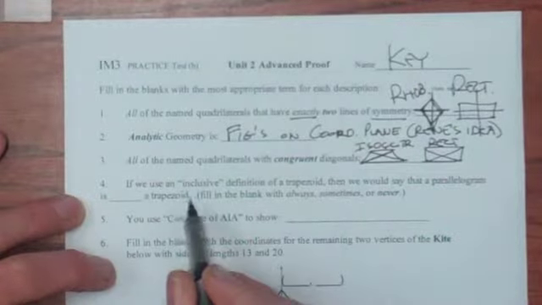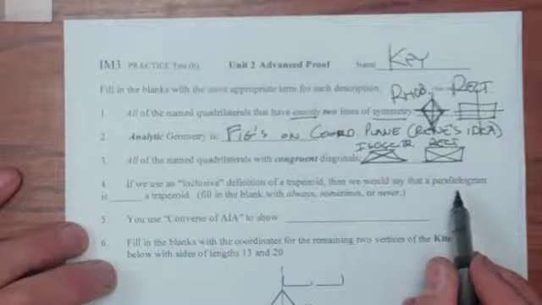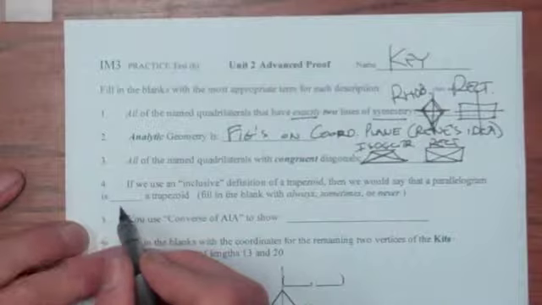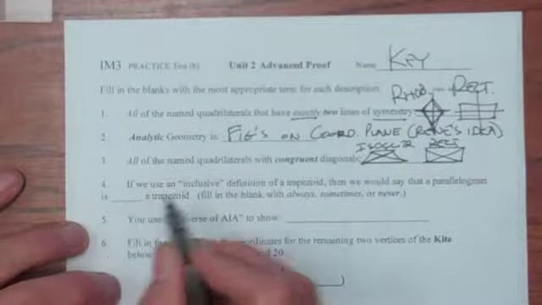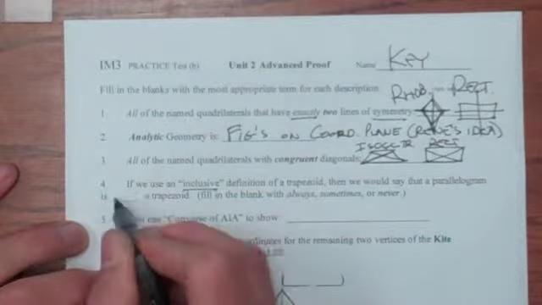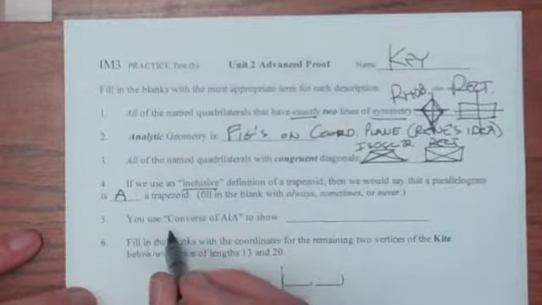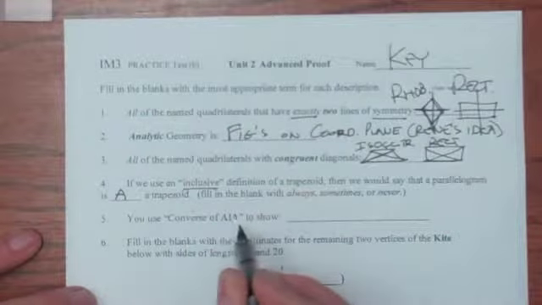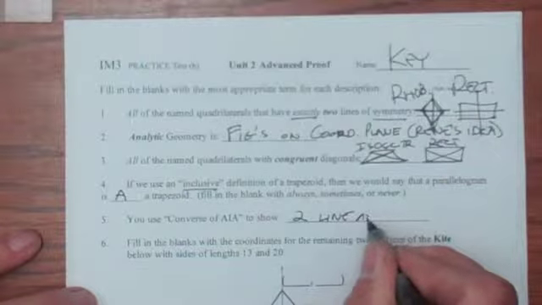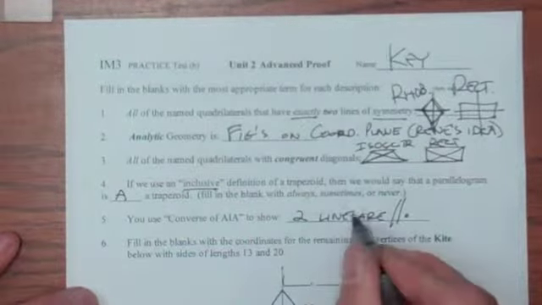Then the inclusive definition for a trapezoid. We would say that a parallelogram has two pairs of parallel sides, so it is always a trapezoid if we're inclusive. Every single time we have a parallelogram we have one or more pairs, so that's an always. You use the converse of AIA to show two lines are parallel, okay? Two lines are parallel.